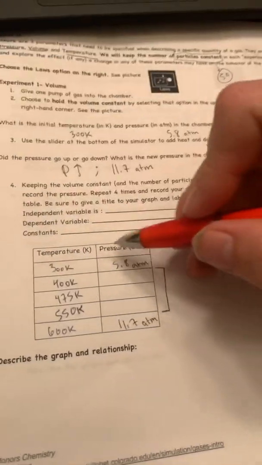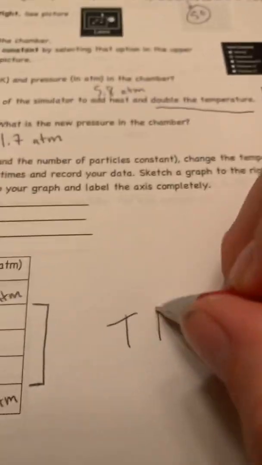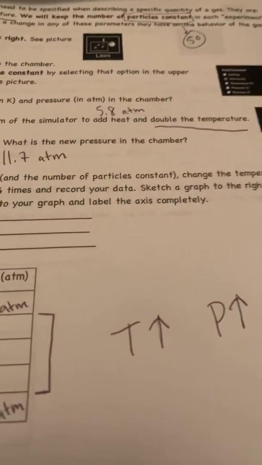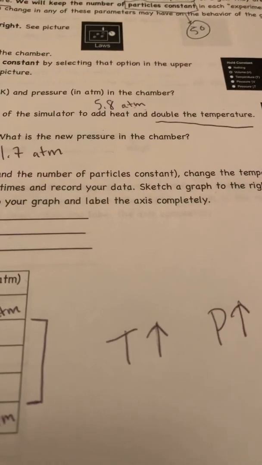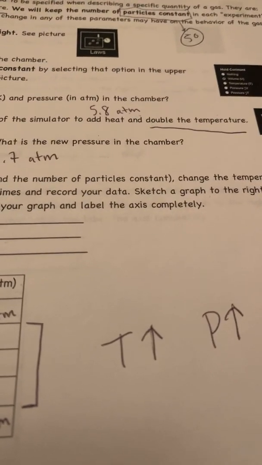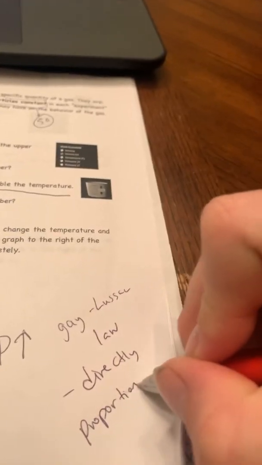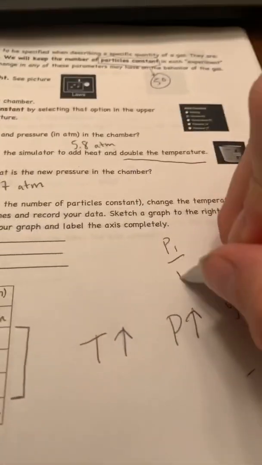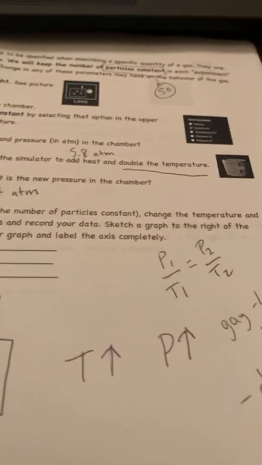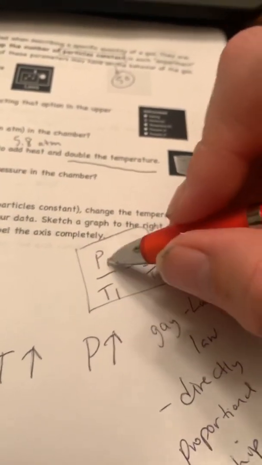So what is the relationship? We don't need all these other values to tell us, do we? We can just look here and here. As the temperature increases, the pressure increases as well. And that is actually what we call Gay-Lussac's law. We say that there is a directly proportional relationship between temperature and pressure. That equation actually looks like this. If you go back and look at some of the previous videos I did, that was the equation we used for Gay-Lussac. So as my temperature increases, my pressure increases.